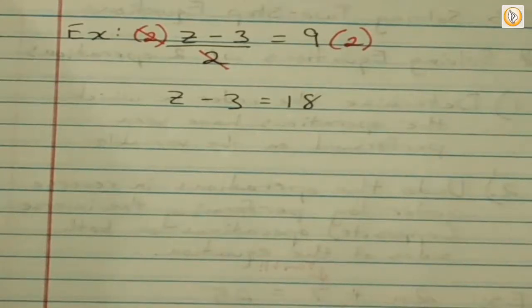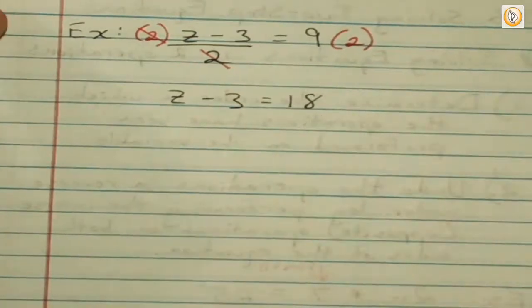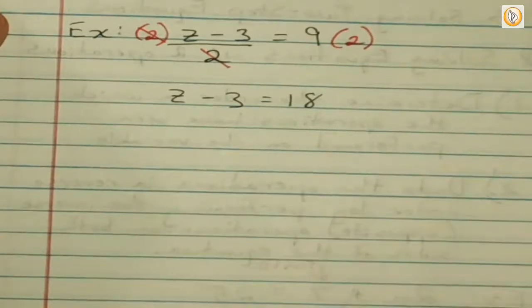Yes, ma'am? So basically, we're multiplying the denominator because the original problem is division. Mm-hmm. Okay. Tanner, do you have a question? I don't understand how we got 18. 9 times 2. Oh, I was looking on that side. Do you understand now?